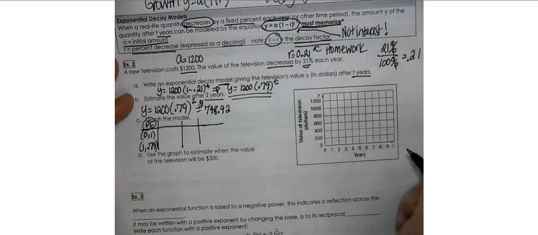That is my decay factor. In this case, we don't have a reflection because we're not multiplying by a negative number. And we do have a stretch, and that's going to come from 1,200. So I'm going to multiply all y values by 1,200. So I'm going to have 0, 1,200, and 1, comma, 0.79 times 1,200 is 948. We are not adding or subtracting anything, so we do not have a translation.